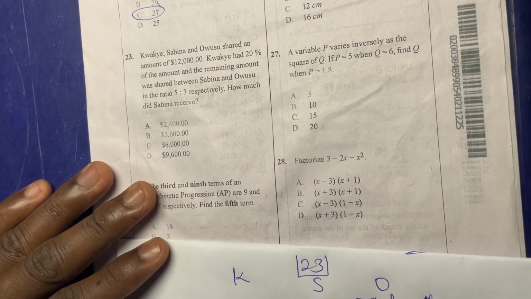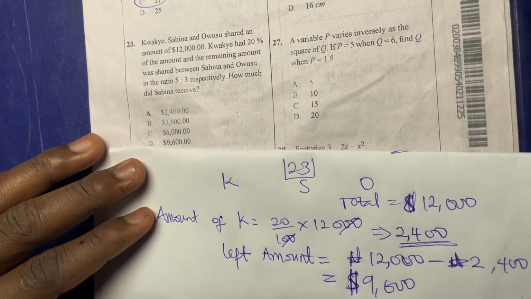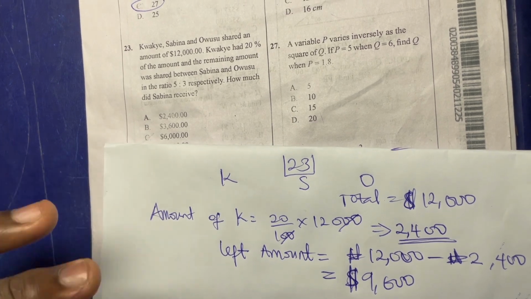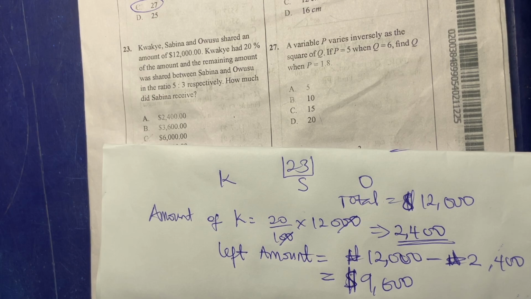The remainder was shared between Sabina and Owusu in the ratio of 5:3 respectively. So how much did Sabina receive? Let's ignore Kwaye now.